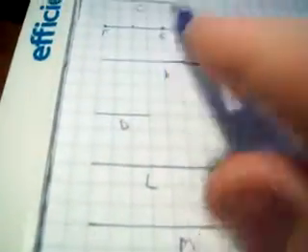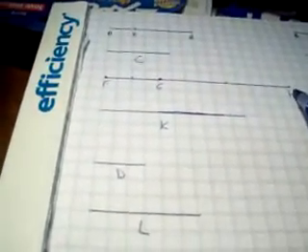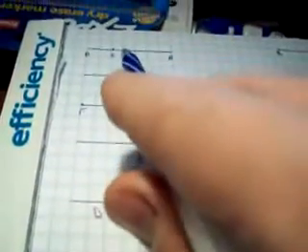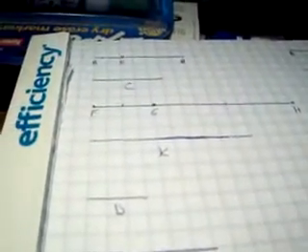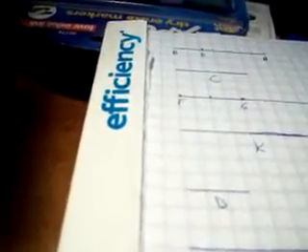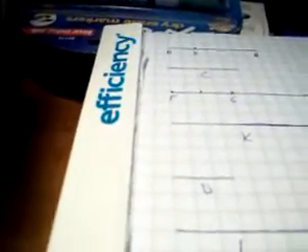So what we're saying here is that FH right here is twice as long as AB. This line here is twice as long as AB. FG is twice as long as AE. K is twice as long as C. So FH is twice as long as AB, and K is twice as long as C.